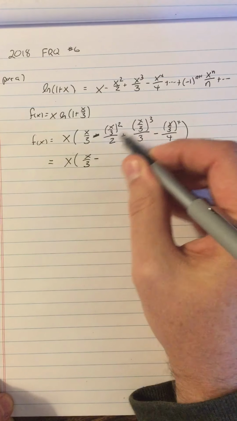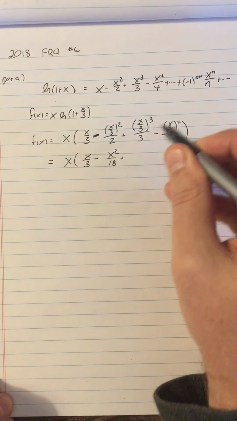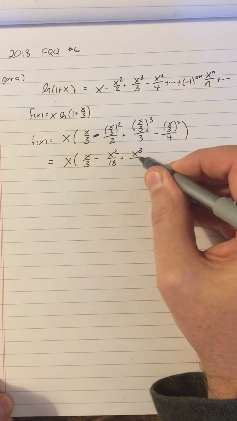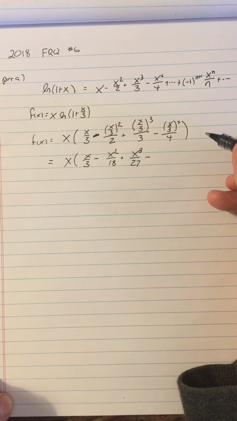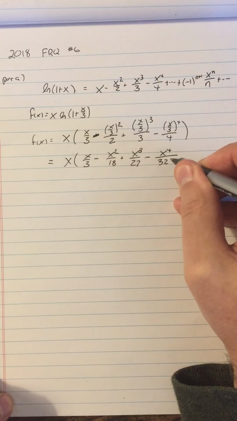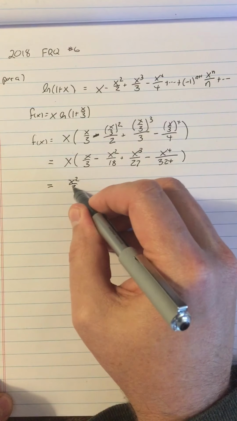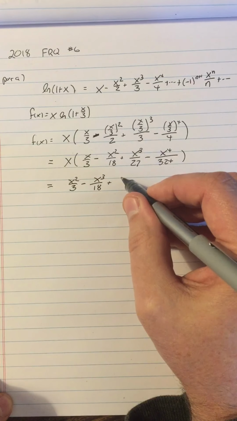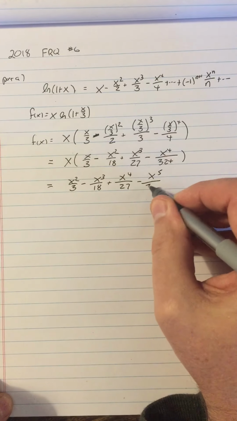So we have x over 3 minus, and then x squared over 9 times 2, so it's going to be x squared over 18. And then I'm going to have 3 cubed times 3, so I'm going to have x cubed over 27. And then I'm going to have 81 times 4, which is 324, right? So x fourth over 324. And then we multiply through by the x. So it's going to be x squared over 3 minus x cubed over 18 plus x fourth over 27 minus x fifth over 324.